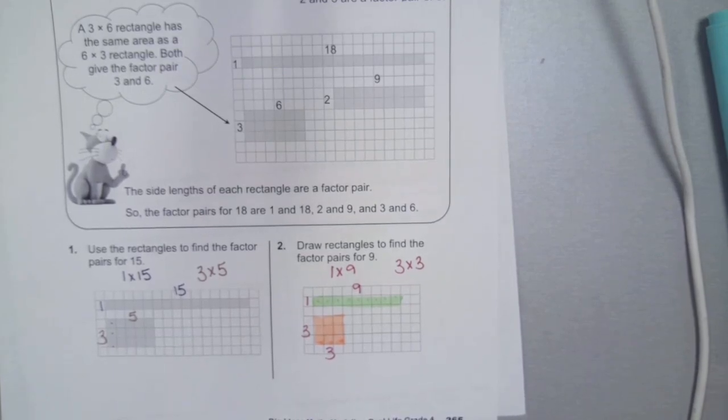Okay? So today, when you do your independent practice, you are going to be finding factor pairs using area models and arrays. Okay? Y'all all right? Yep. Okay. Let's do some math.